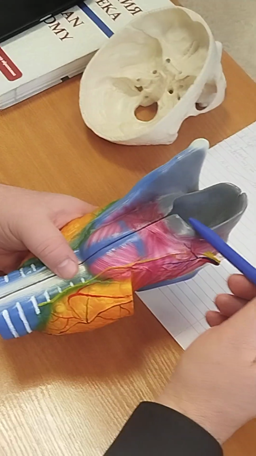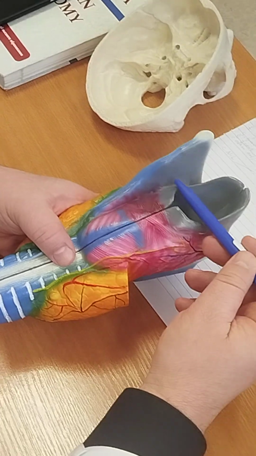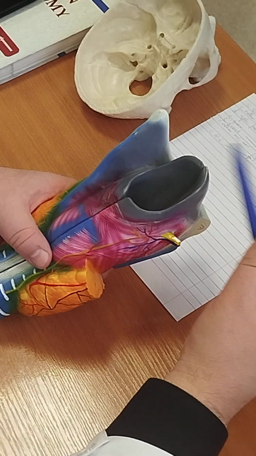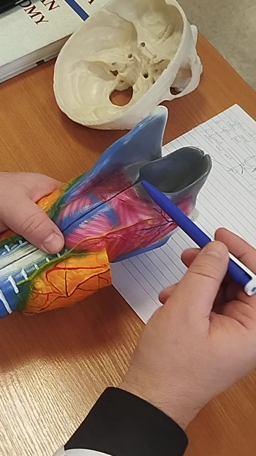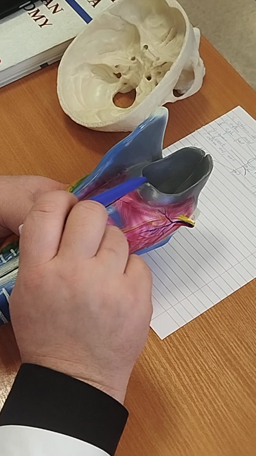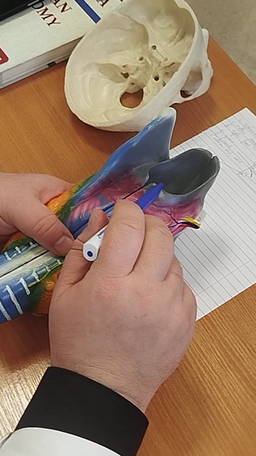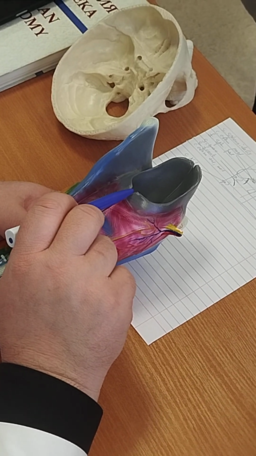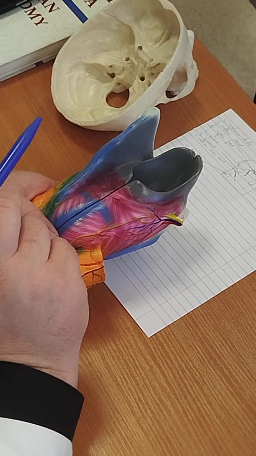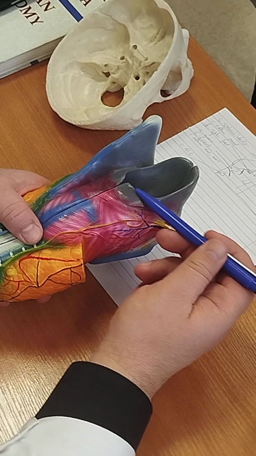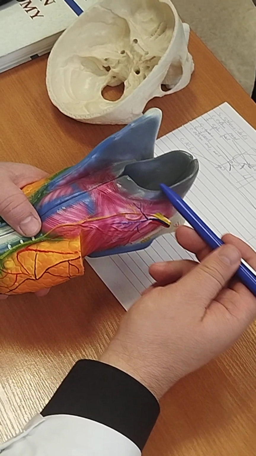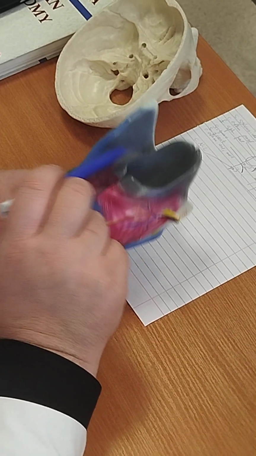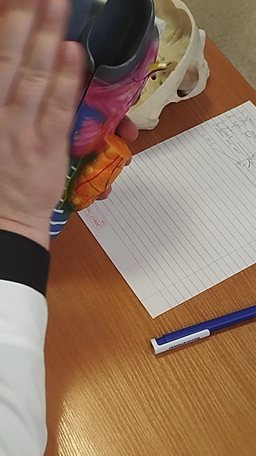Inlet into the larynx, that is aditus laryngis. Aditus laryngis anteriorly forms with the help of epiglottis. Posteriorly, here and here, that is apex of arytenoid cartilage, here and here. Between them, fold, that is plica interarytenoidea, and laterally another fold, aryepiglottic fold, plica aryepiglottica. And laterally from this fold, okay, what is behind the larynx?